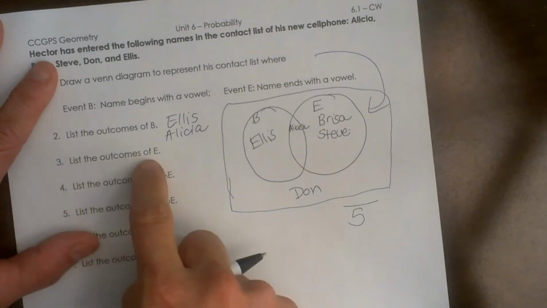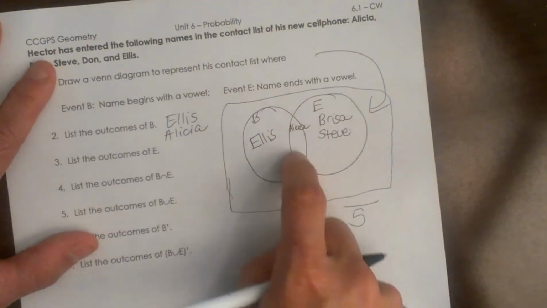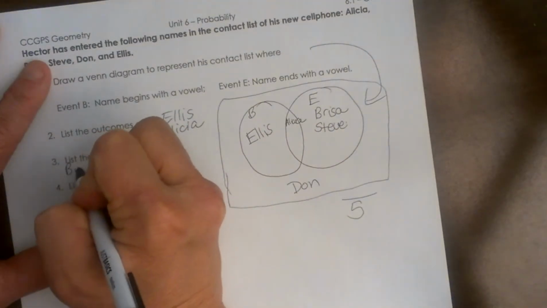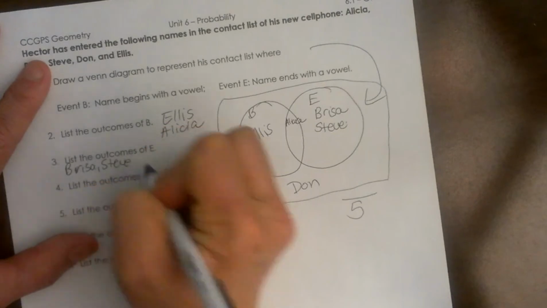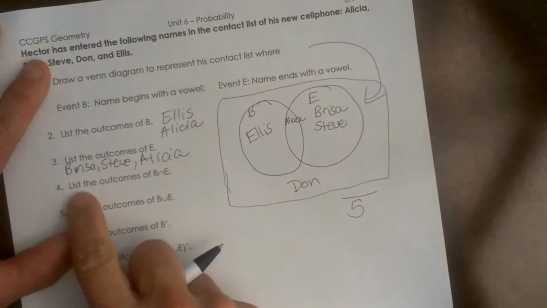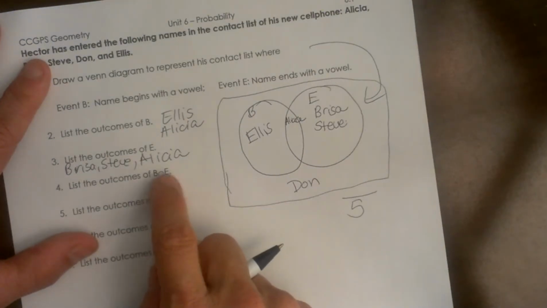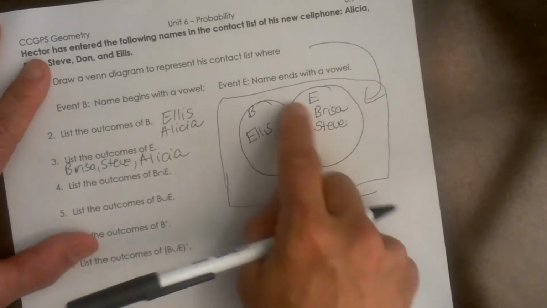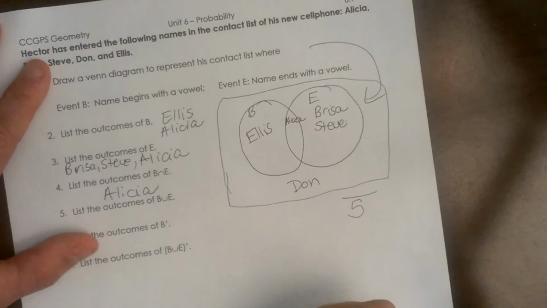Okay, how about list the outcomes of E, ending with a vowel? Well, ending with a vowel is all 3 of these. That's Brisa, Steve, and Alicia. Okay, list the outcomes of B intersect E. In other words, beginning and ending with a vowel. Well, that's only Alicia. Alicia is the only one that begins and ends with a vowel.